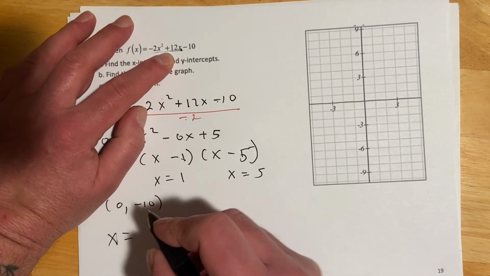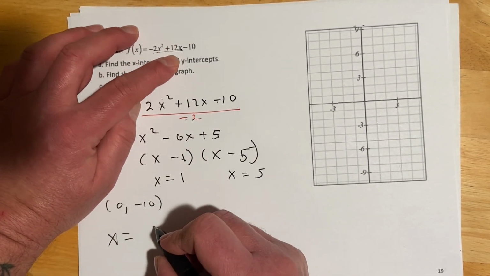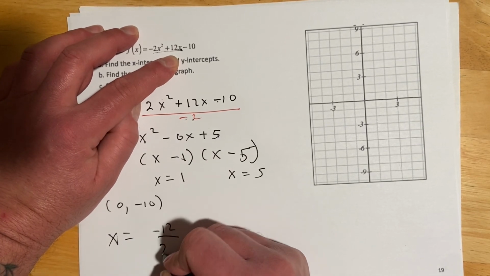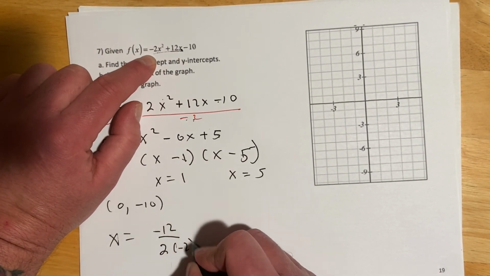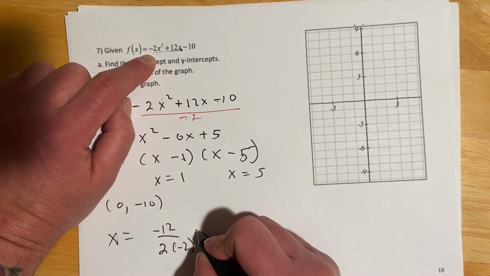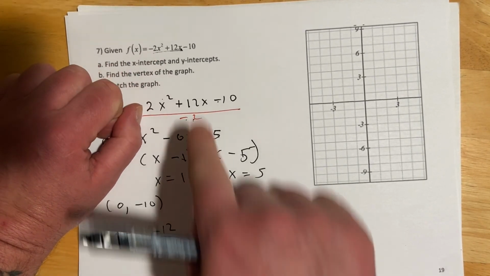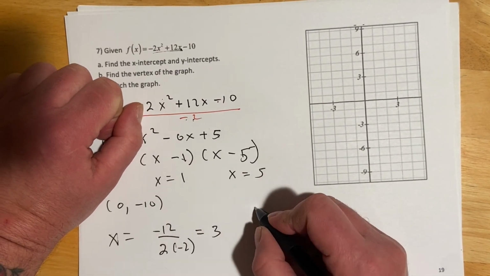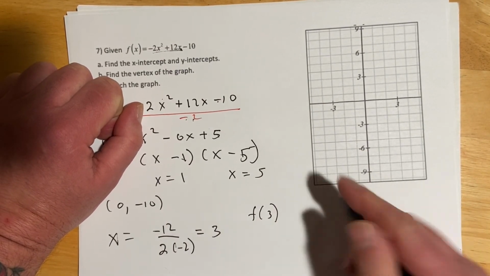So coming back here, negative b over 2a, so negative 12 over 2 times negative 2. So that's 12 over 4, the double negative, so it's positive. So that would make 3. I can plug that back in and find f of 3.